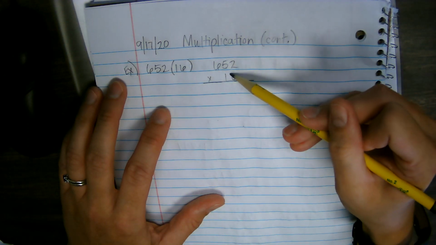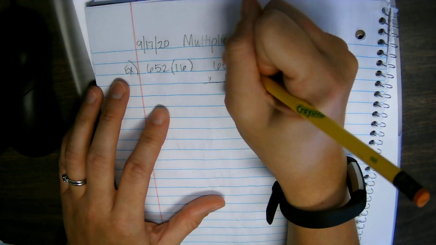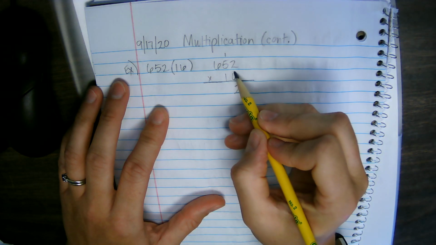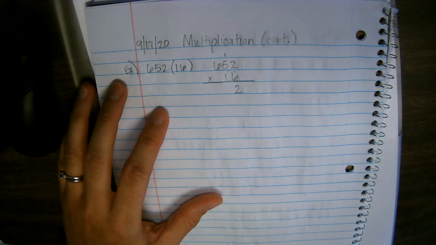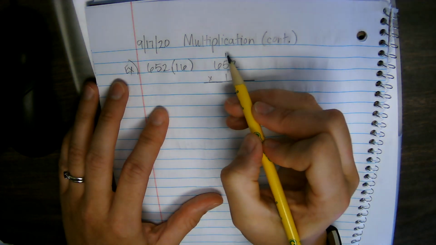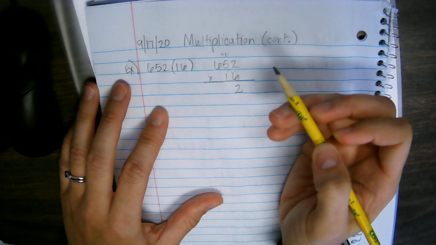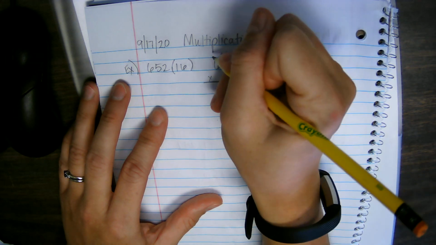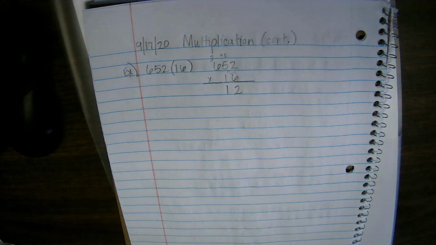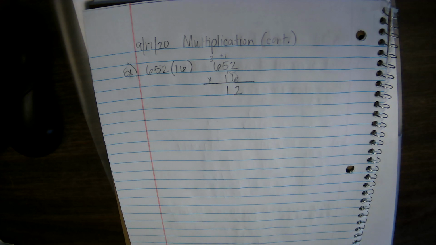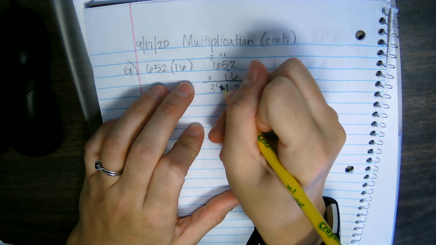6 times 2, we start with this 1, is 12. Good, we're going to carry the 1. Then we say 6 times 5. What is it, guys? 30, but we can't forget this one we have to add to it. So 30 plus 1 is 31. And now we're carrying the 3, so we have 6 times 6. Do you guys remember that one? Good. 36 plus the 3 is 39.